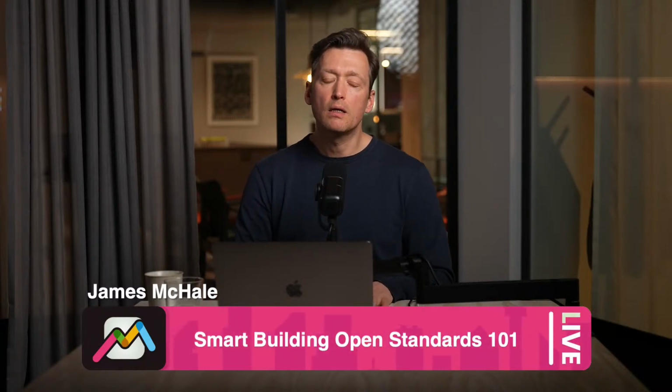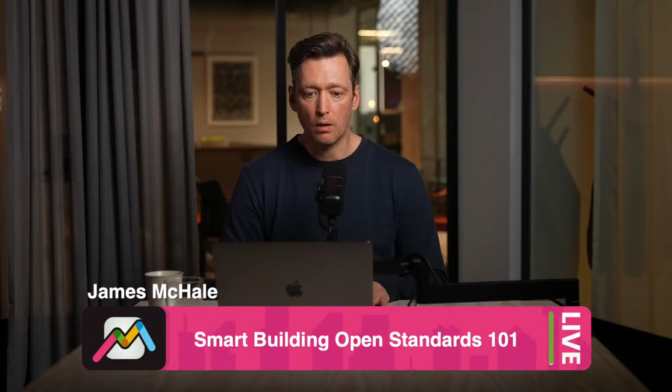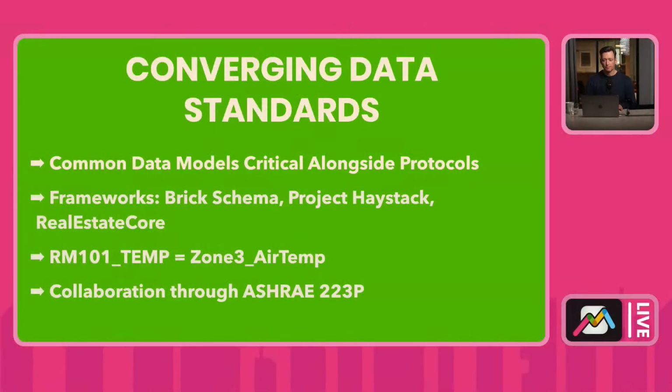And then finally, I wanted to talk about converging data standards. I'm going to quote here from Eric Wallin, who is one of the founders of Real Estate Core. He said, in a sense, we have created common languages for devices to talk to one another, but we're still developing common languages for them to organize and remember the masses of data buildings generate and store.